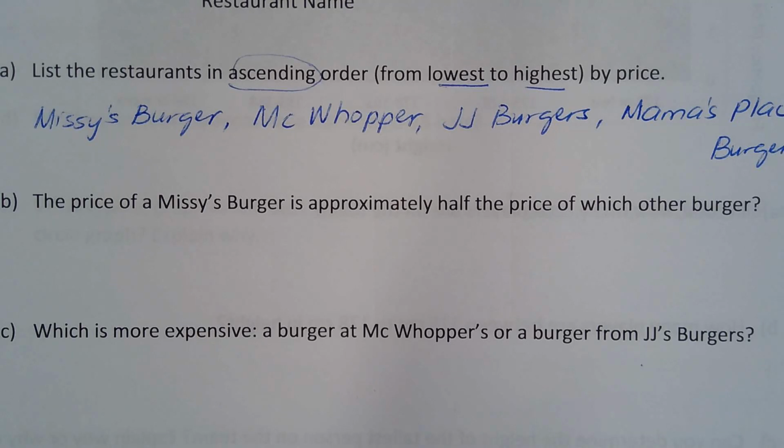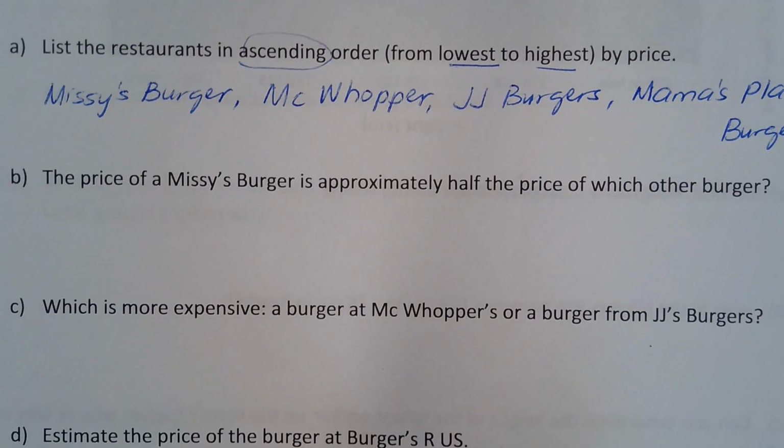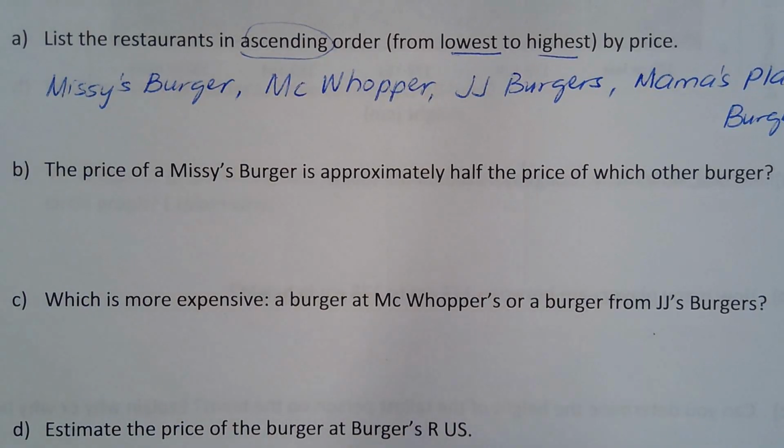Well, we can Google it later. Yeah, it's a huge burger. Check that out. You're going to like that. Okay. Now we're thinking about burgers and lunch. Okay, let's take a look at letter B.